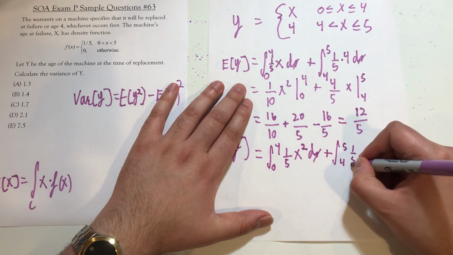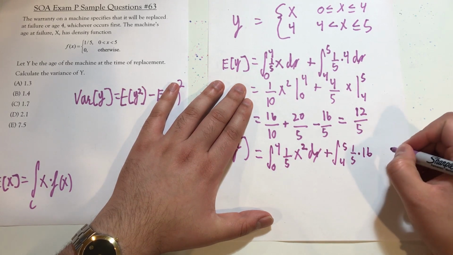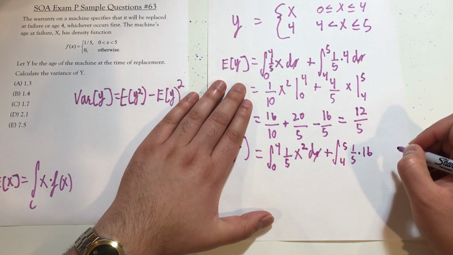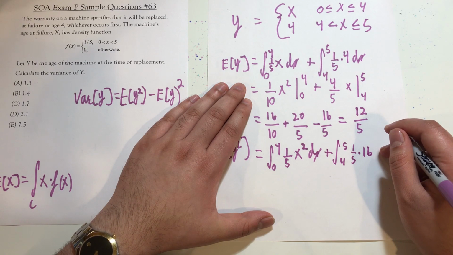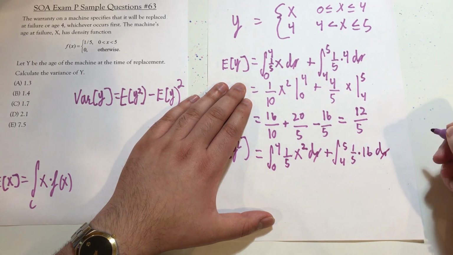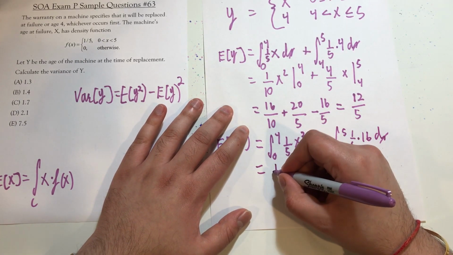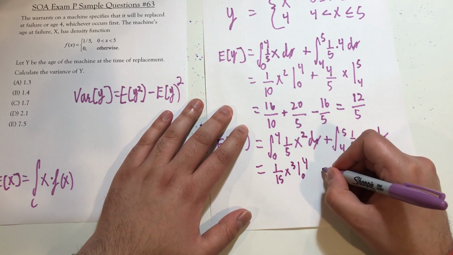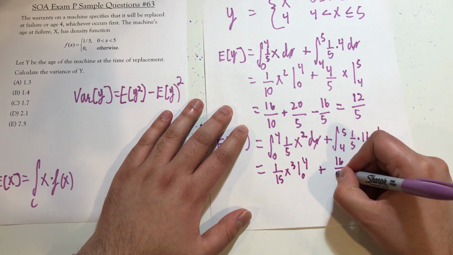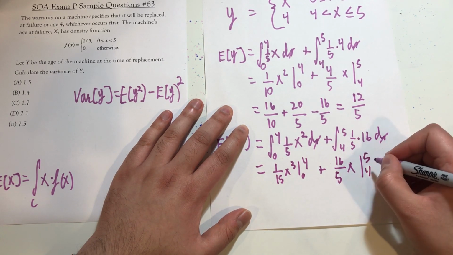It's going to be 1 over 5 multiplied by 4 squared, 16, dx. Evaluating that ends up being 1 over 15 x cubed, from 0 to 4, plus 16 over 5 times x, from 4 to 5.